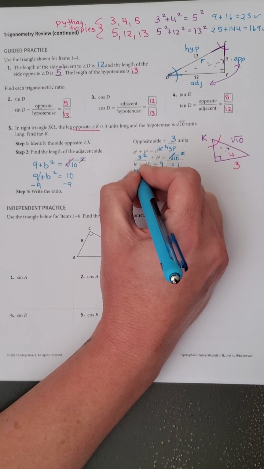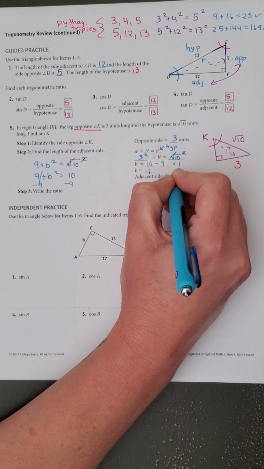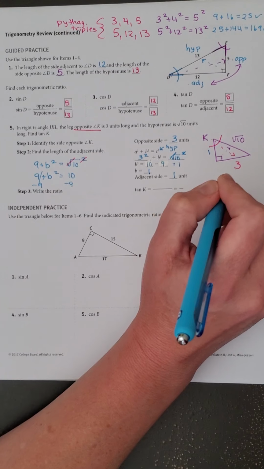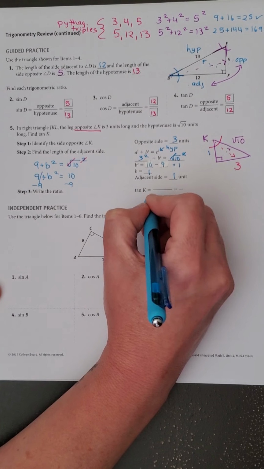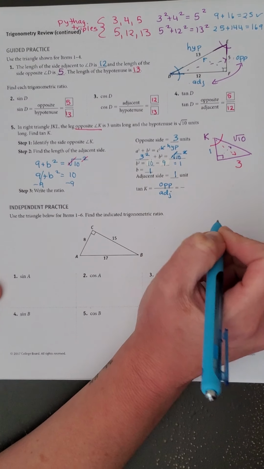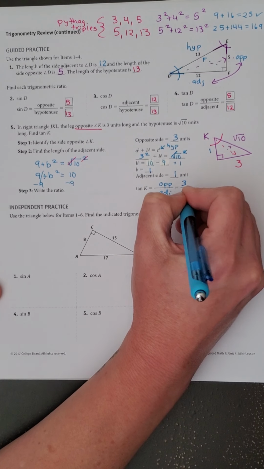And then the square root of 1 is 1. And so the adjacent side is 1 unit. Now I can write the tangent ratio for K. So tangent K, tangent is opposite over adjacent. Opposite of K would be 3. Adjacent would be 1.